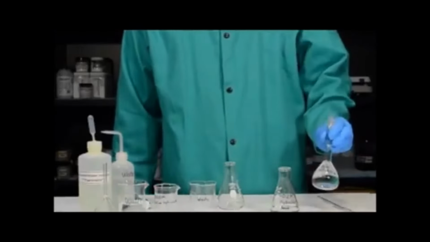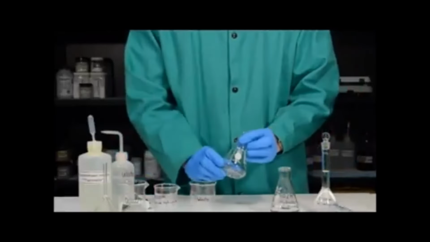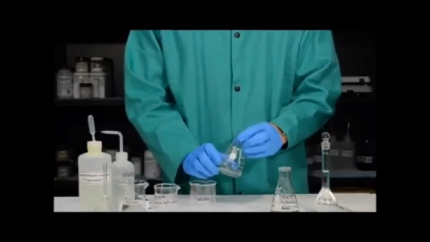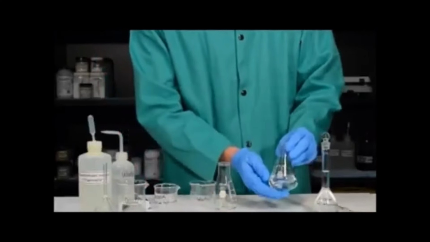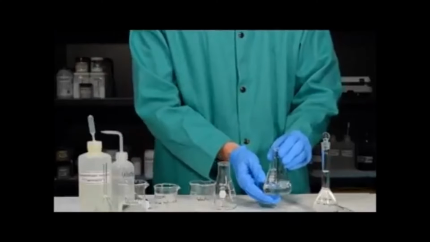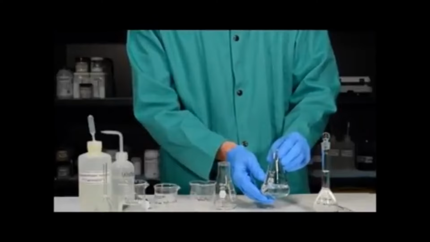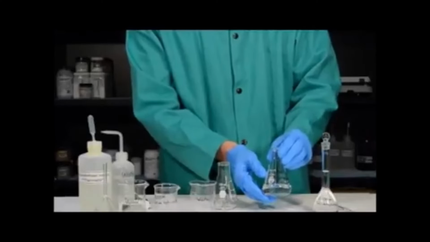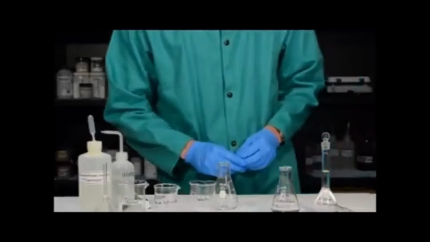Now that we've made our sodium hydroxide solution, we need to prepare our Erlenmeyer flask for the titration. In a titration, the acid always goes in the Erlenmeyer flask. We already prepared a 0.2 molar hydrochloric acid solution as is stated in the lab manual by adding 3.5 milliliters of hydrochloric acid to about 50 milliliters of water. We then swirled the solution to make sure that it's uniform.